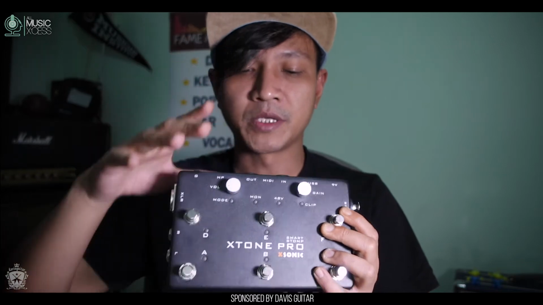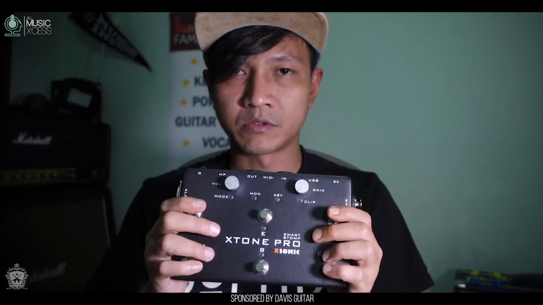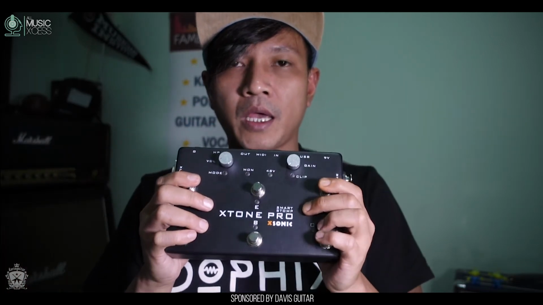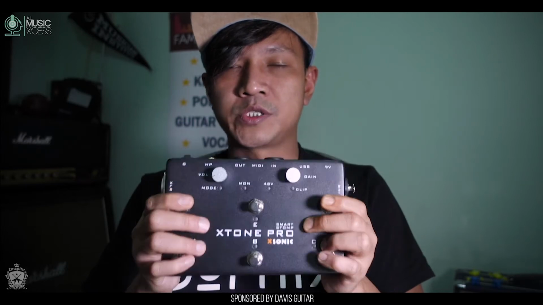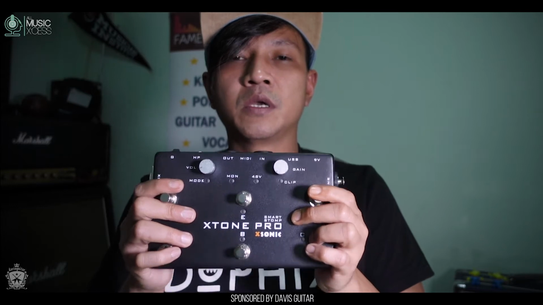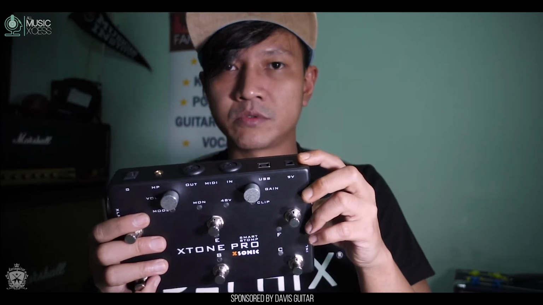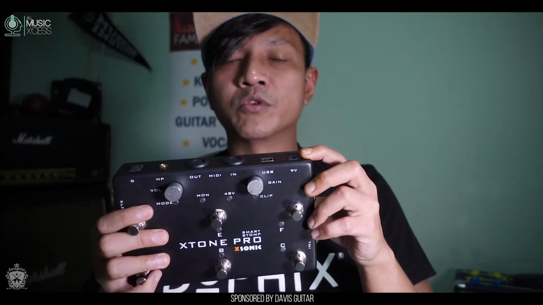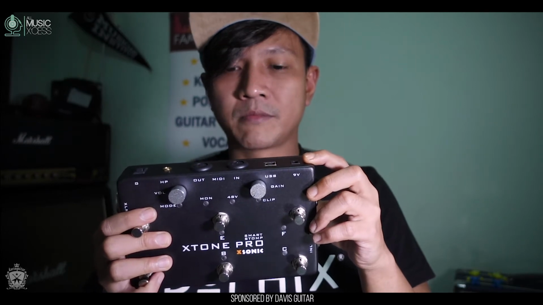But again, I don't want to make things complicated. I just want to talk to you about how to use this as your single pedalboard and your multi effects. And before I forget, it's better to use a 9 volt so that it won't suck up the juice from your iPad. All right.